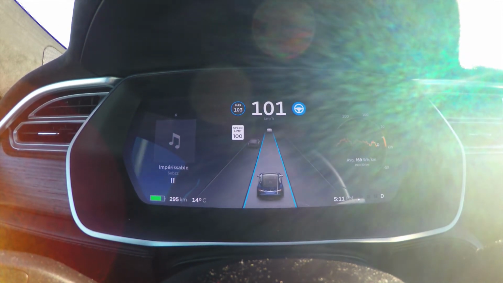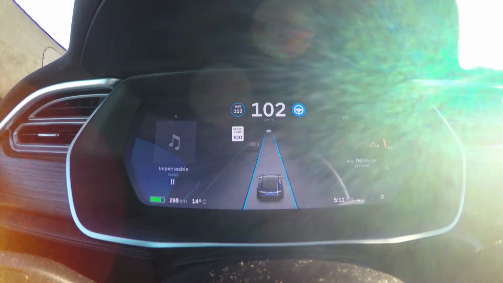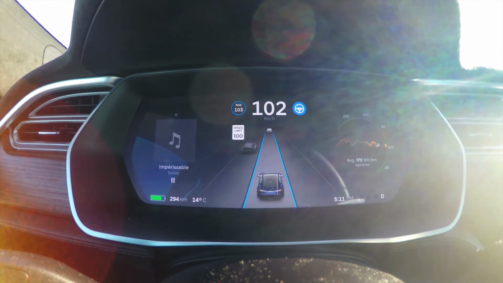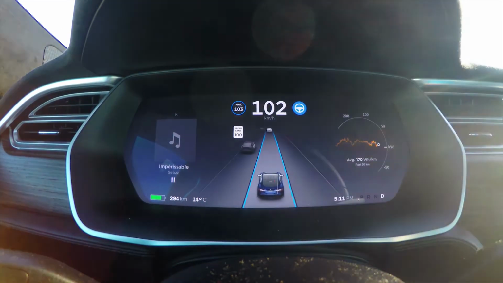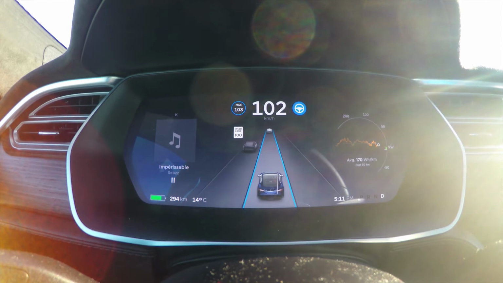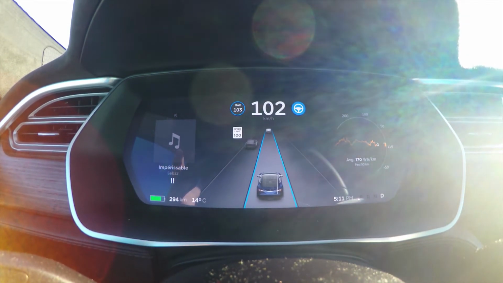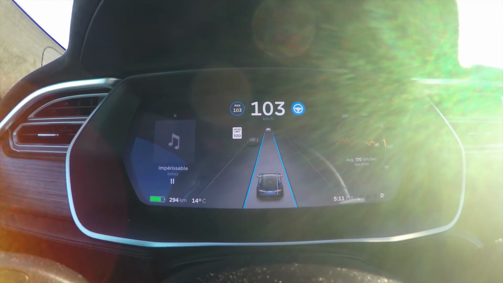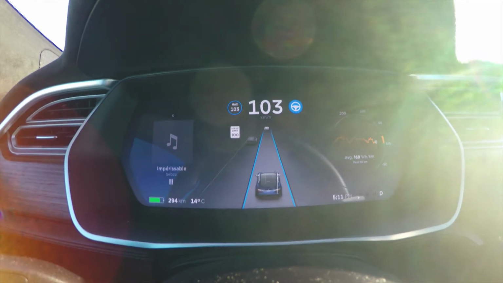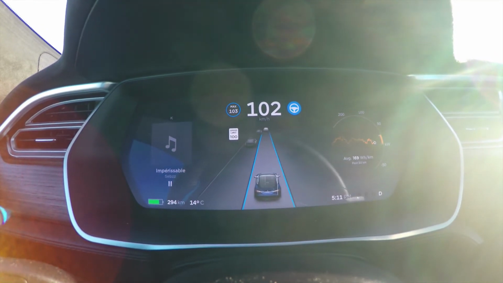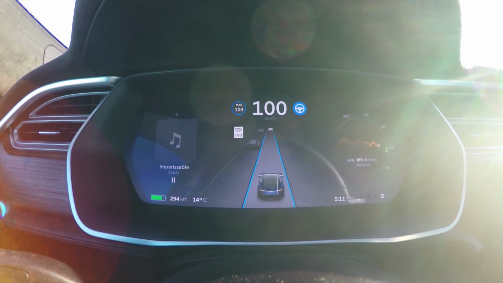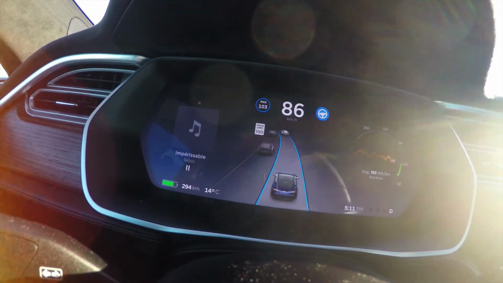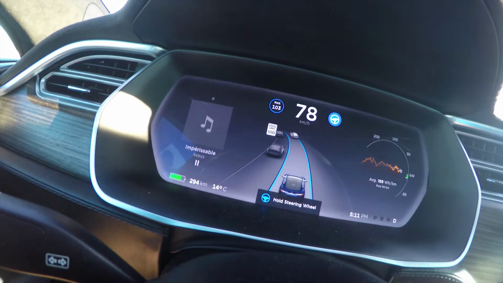So just a few things that I've noticed different with the autopilot now on this version is, first of all, the cars are now angled. So you see, if there's a turn coming up, the cars on the left of my car or right will be angled. So hopefully we'll see that here in the turn. So now you can see that the cars are angled.